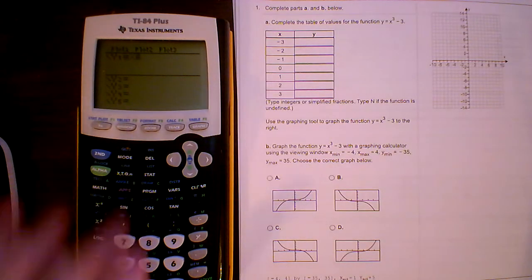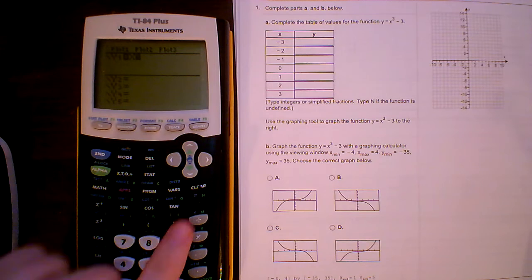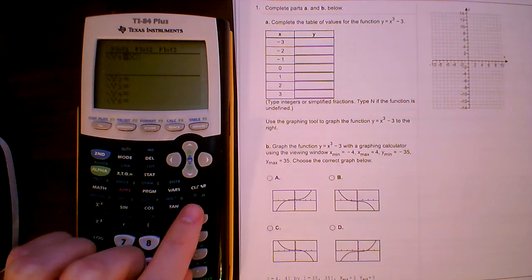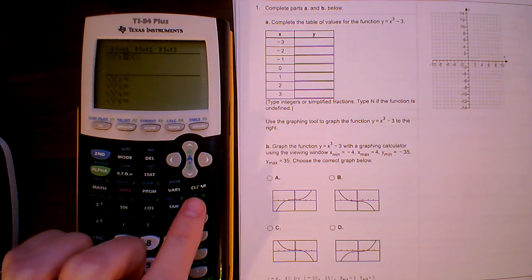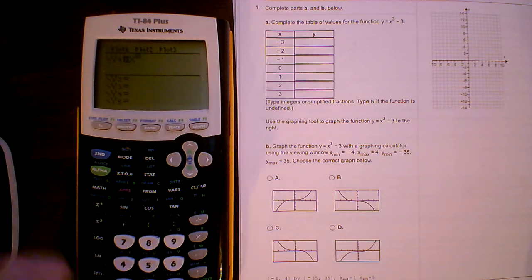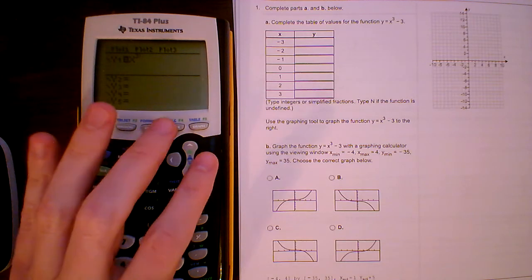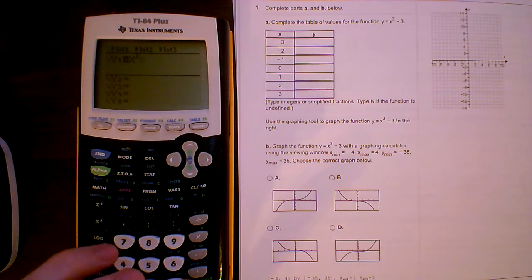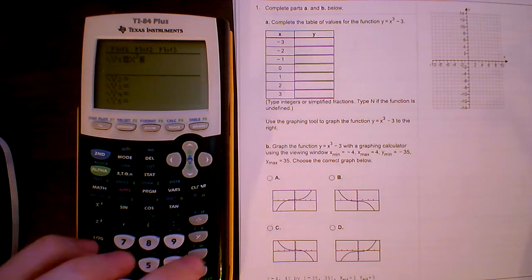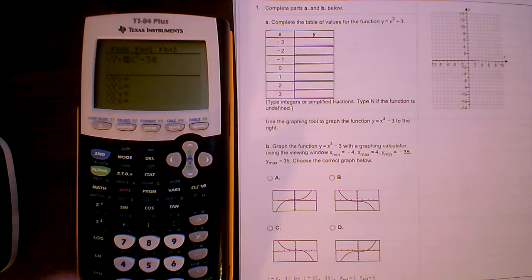So I'll type in x. If I want to get an exponent, then this button over here that's right underneath the clear button, right above the division sign, is called a caret. It's going to move us up into the exponent. Okay, then we'll type our 3 up there. Then it's important that you hit the right arrow because we're done in the exponent. We want to get back out to the main problem itself. And then we'll type our minus 3 in there like that.